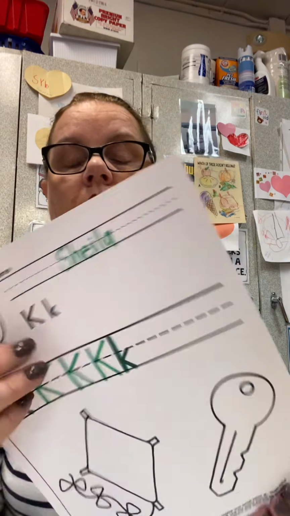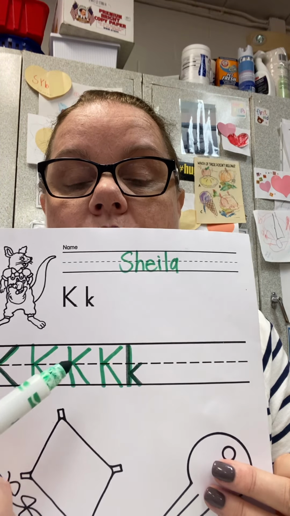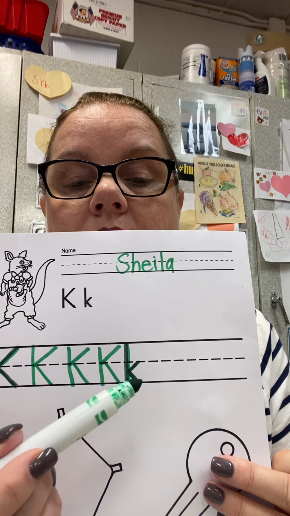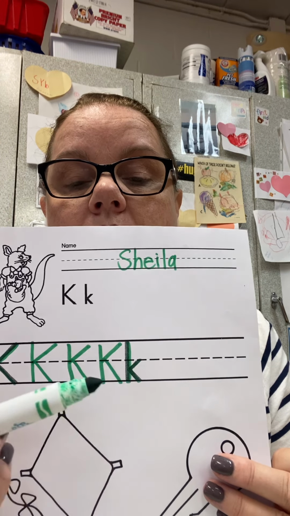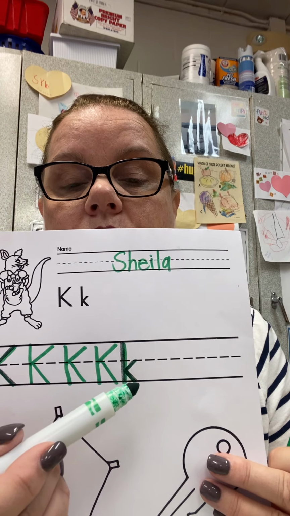So it's just a longer line. It's longer up here. You don't see any writing up here like you do on the capital K, but then down here you see from the top to the middle, to the middle, to the bottom. And you're going to practice them, and again, 3 or 4. We're just doing our best work.